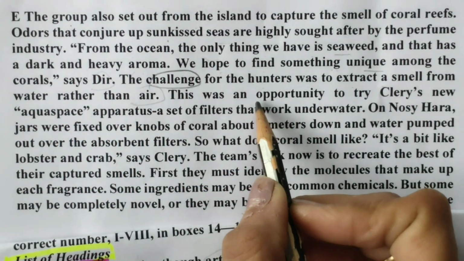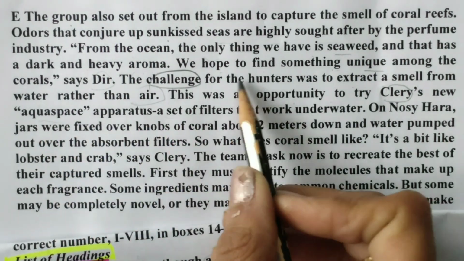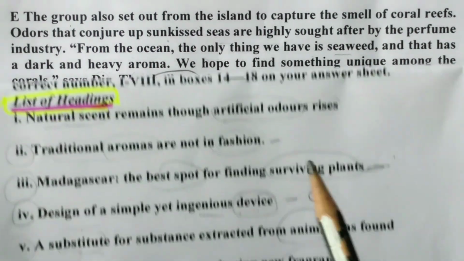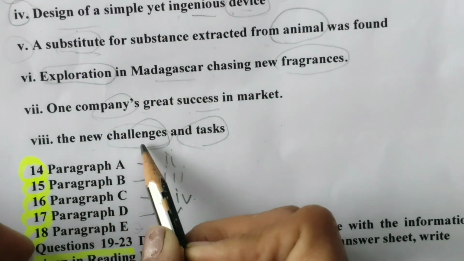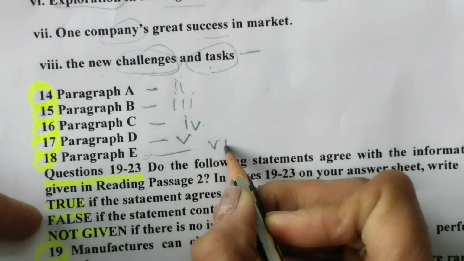Okay, this was an opportunity to try Clary's new aqua space. Okay, I think they are talking about the new challenges and tasks. So I will be selecting this only. This is it.